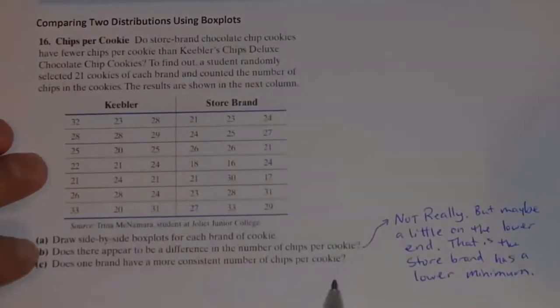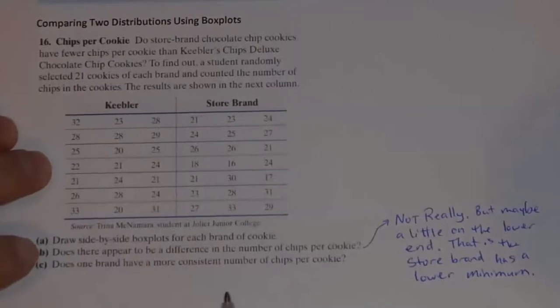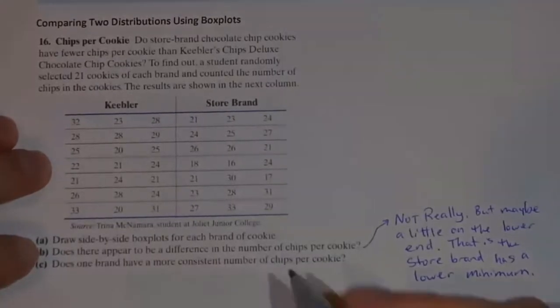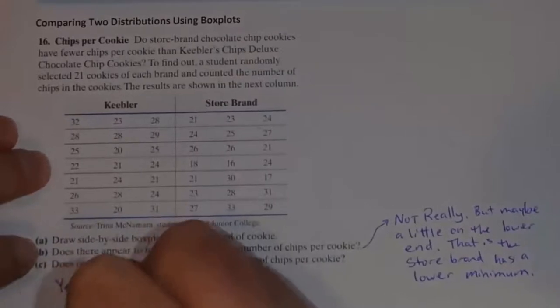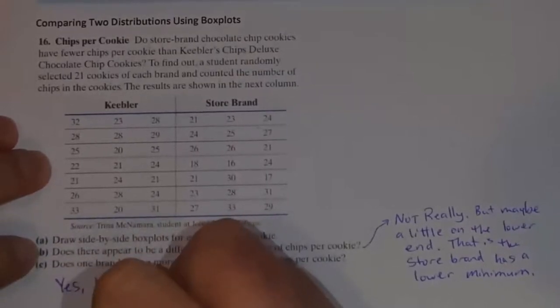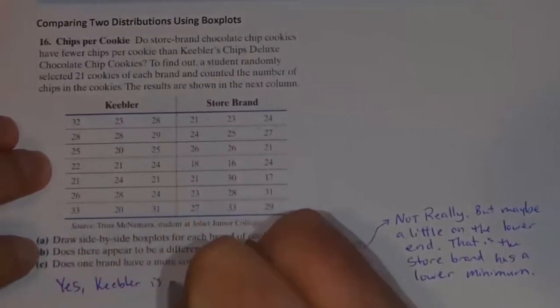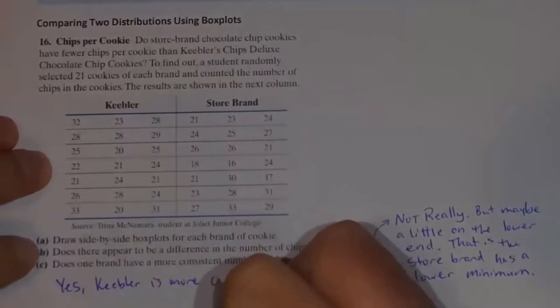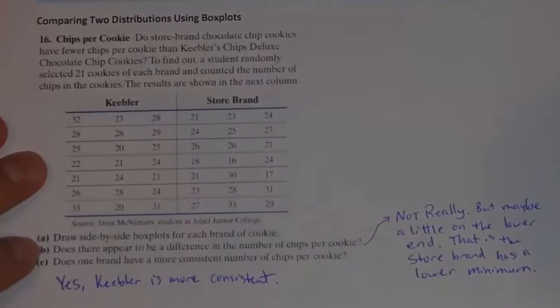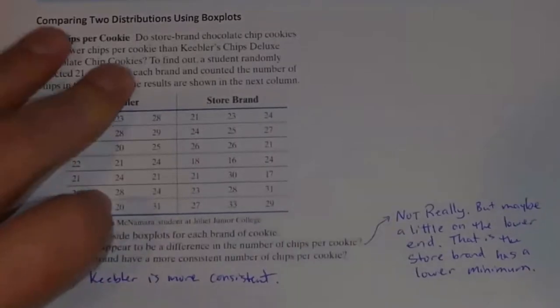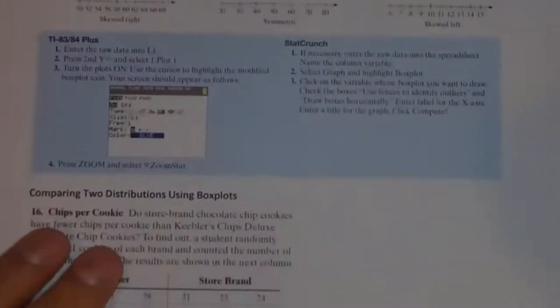So does one brand have a more consistent number of chips? Again, we could debate this answer, but I'm going to say yes, Keebler is more consistent. So that's kind of the idea.